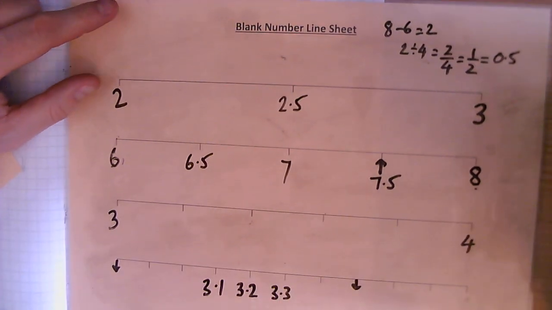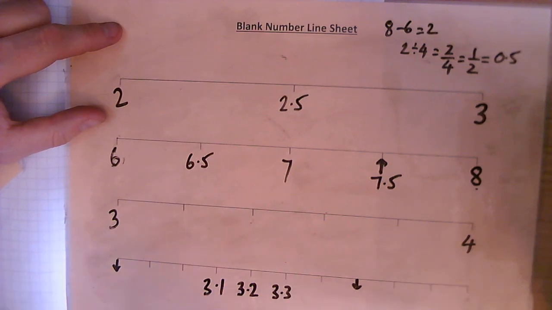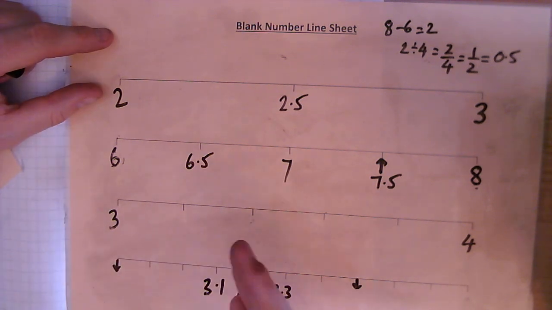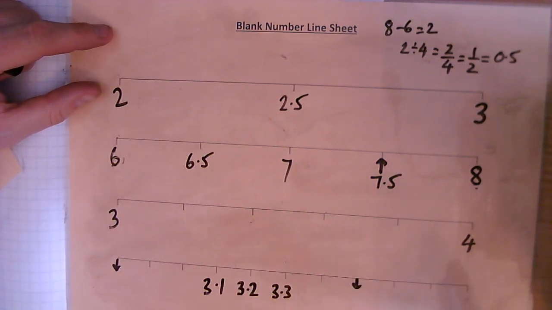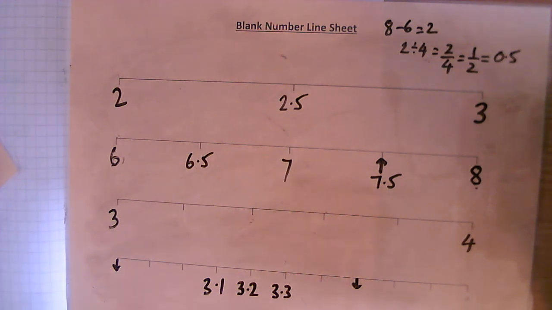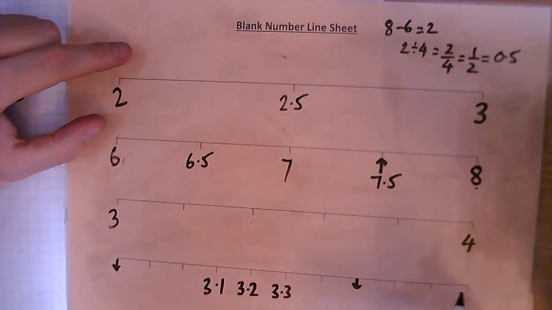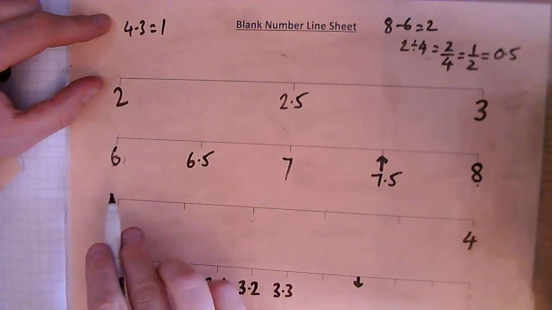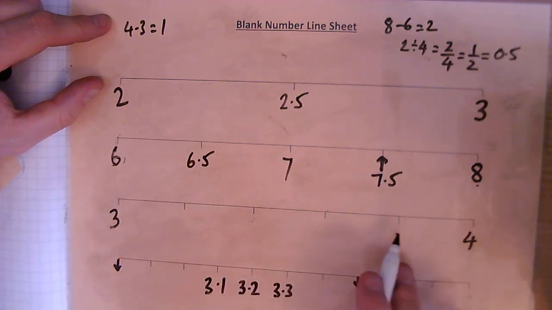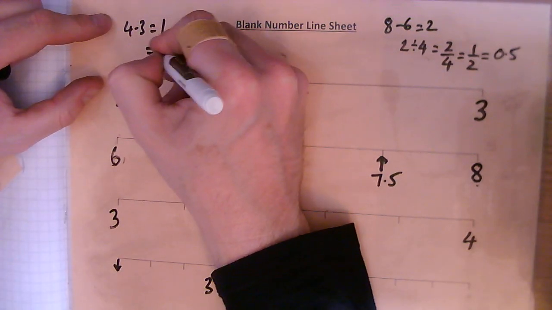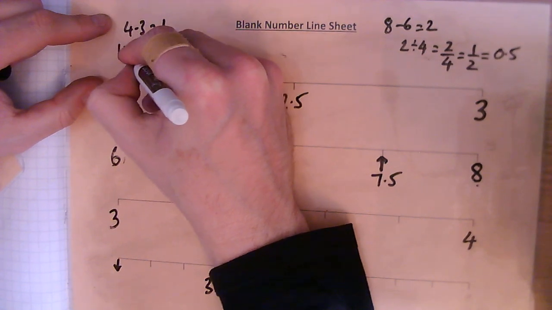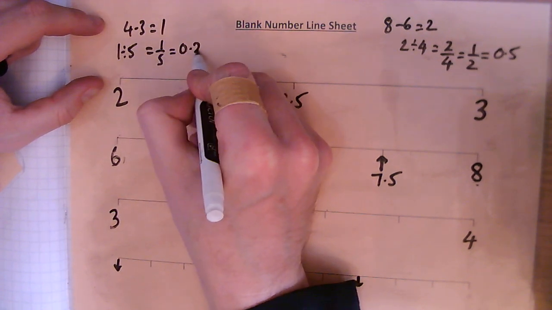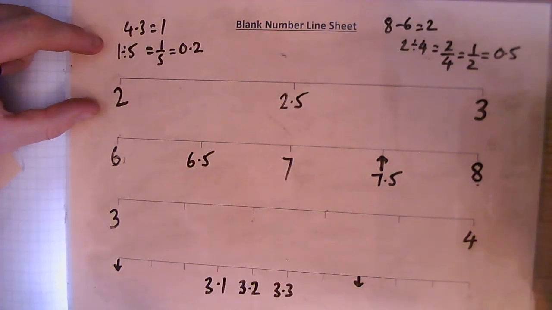Let's look at another one using the same method. This is 4 and this is 3. Again, we could try different amounts. We could say, okay, it goes up in 0.2s, 3.2, 3.4, 3.6, 3.8. 4 actually worked that time, but let's prove that mathematically. So we do 4 subtract 3 is 1. And then we've got 1, 2, 3, 4, 5 equal jumps. So we do 1 divided by 5 is a fifth, and a fifth is 0.2. So this goes up in 0.2.